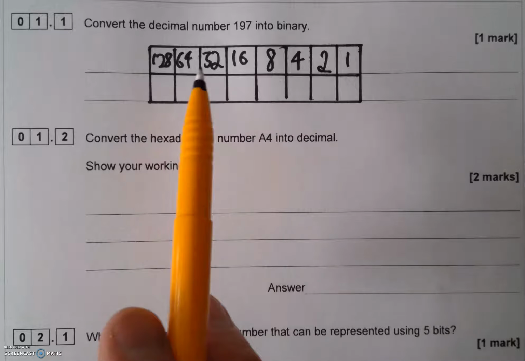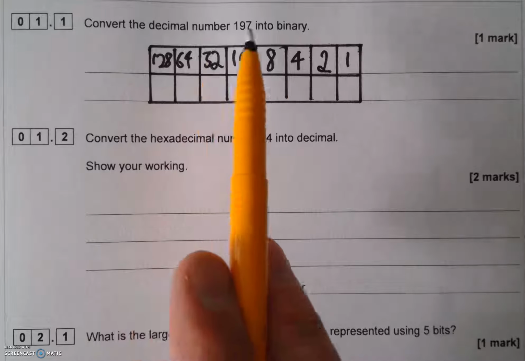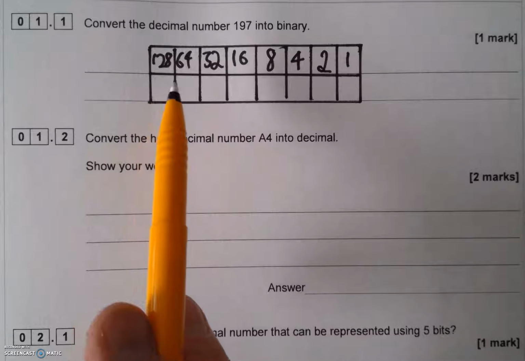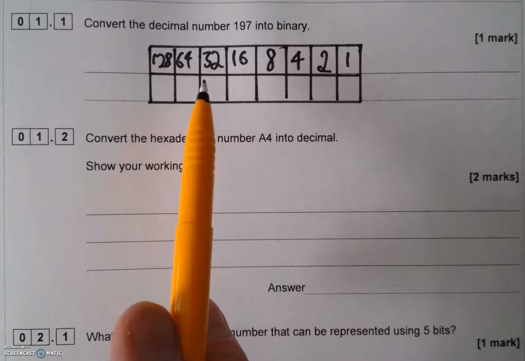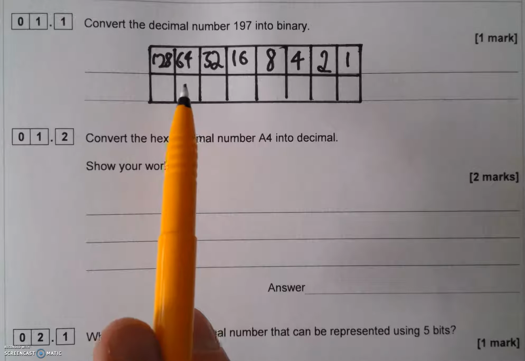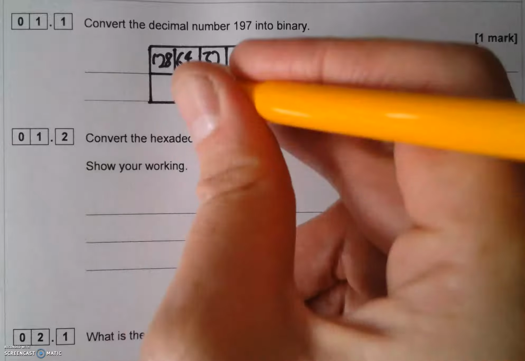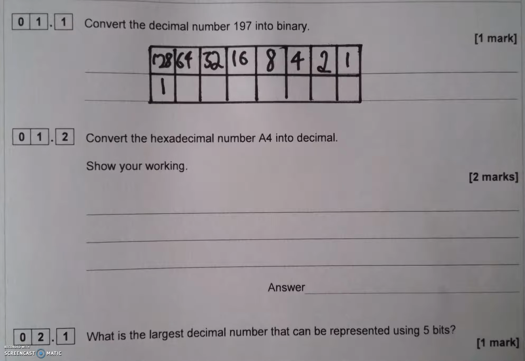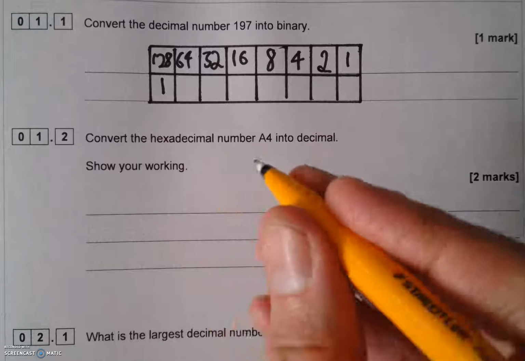This is my preferred method to do a question like this. What I need to do now is go through the table, and where I need to use a number, I put a 1 in there. So I start off by asking myself, does 128 go into 197? Absolutely, so I need to use that there. Now I need to look at the next digit. Do I need 64?